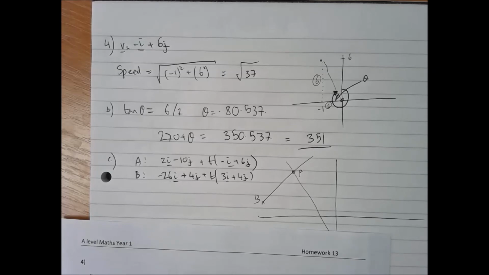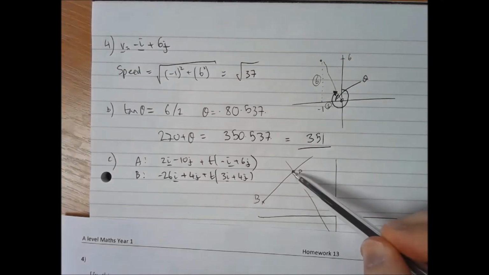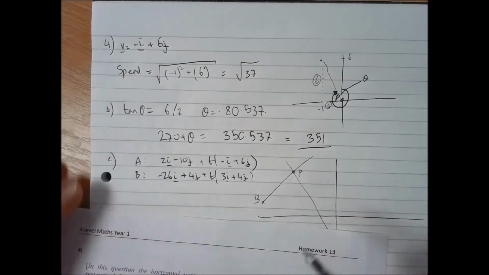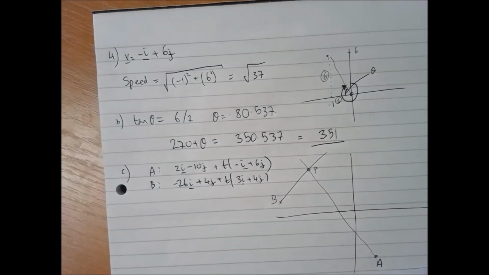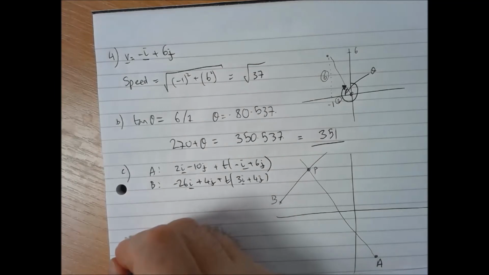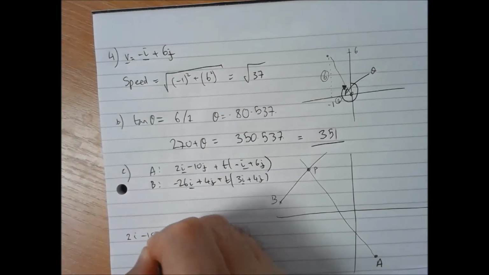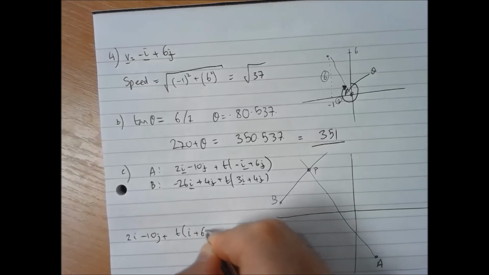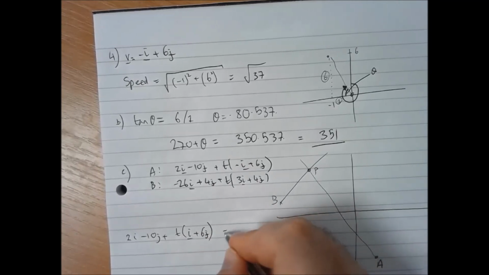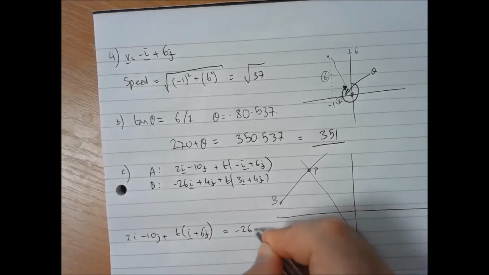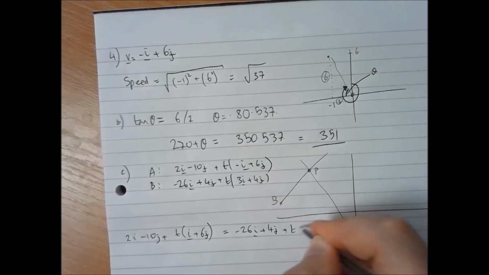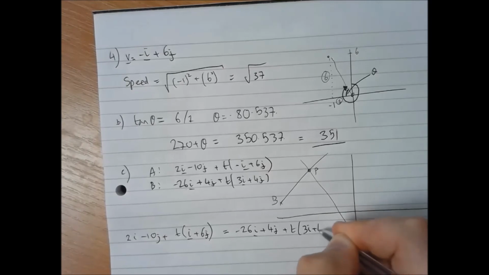We know at position P they're at the same place, which means these two positions must be the same. This gives us one giant equation that I'm going to start writing down here. So 2i minus 10j plus t(minus i plus 6j) equals minus 26i plus 4j plus t(3i plus 4j).